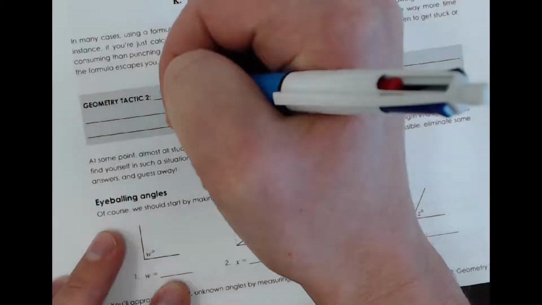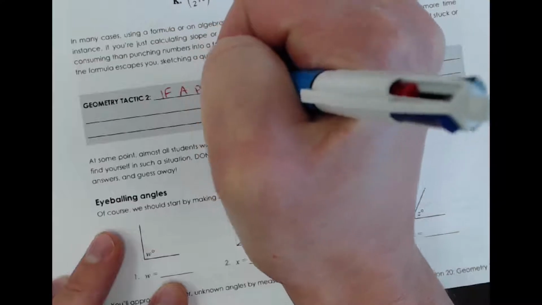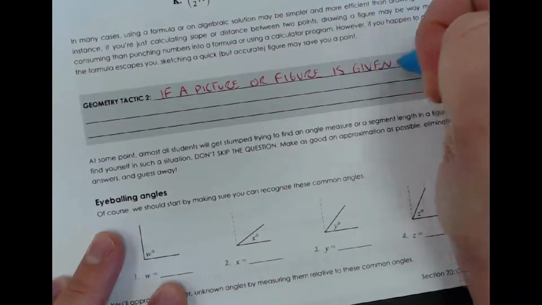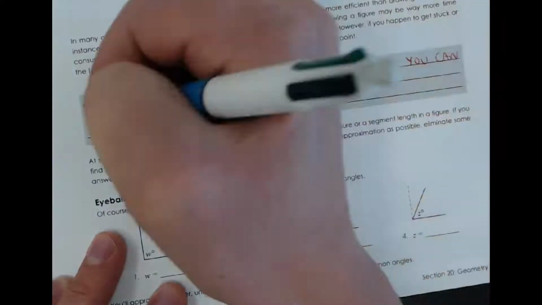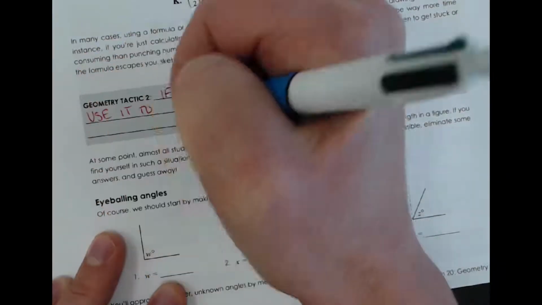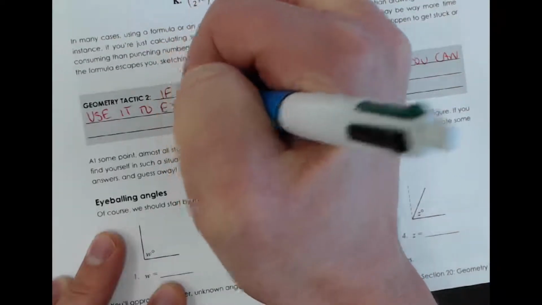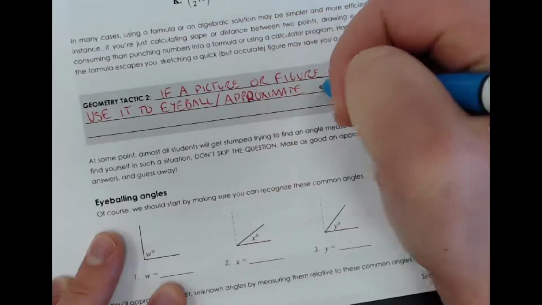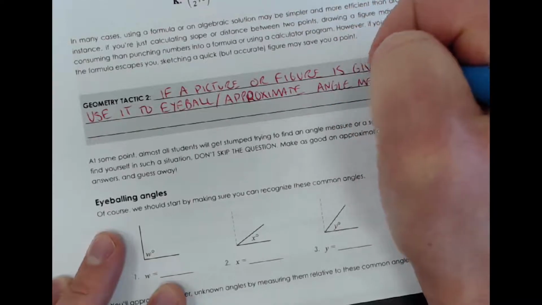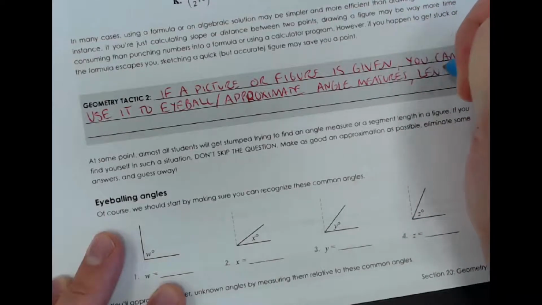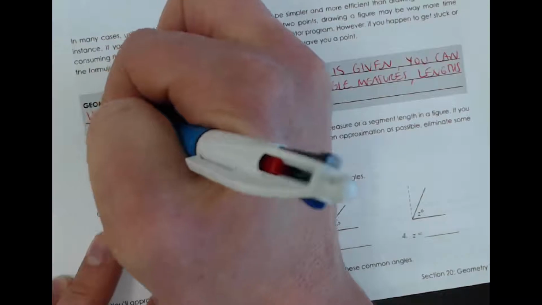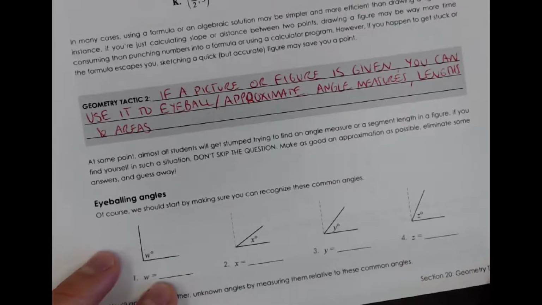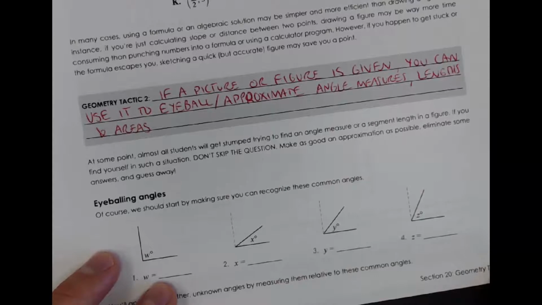Geometry tactic number 2 is if a picture or figure is given, you can use it to eyeball / approximate angle measures, lengths, and areas. So again, if a picture or figure is given, you can use the picture or figure to eyeball / approximate angle measures, lengths, and areas.